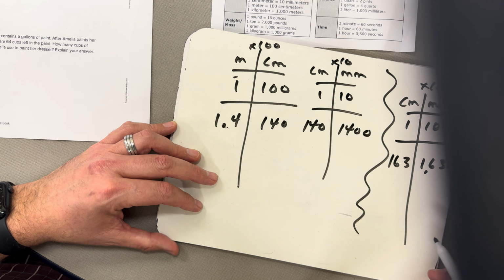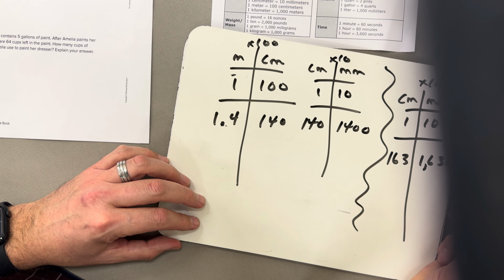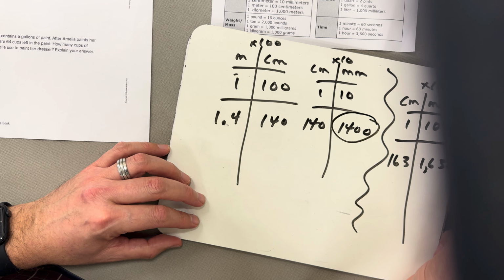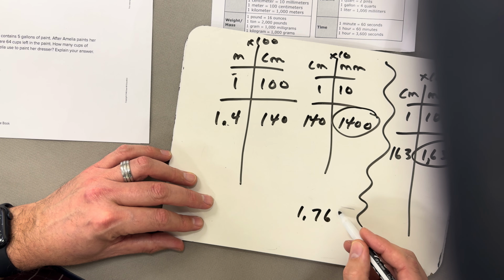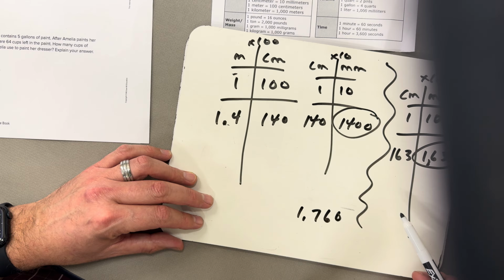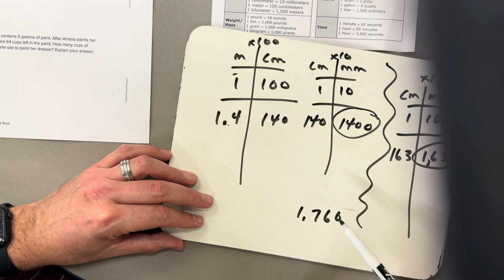Again, I'm sorry, I'm going fast, but we've talked through a lot of this. So you end up comparing 1,400 to 1,630 to, and Rachel's was already in millimeters, 1,760. So you should have Tracy first, then Sally, and then Rachel.